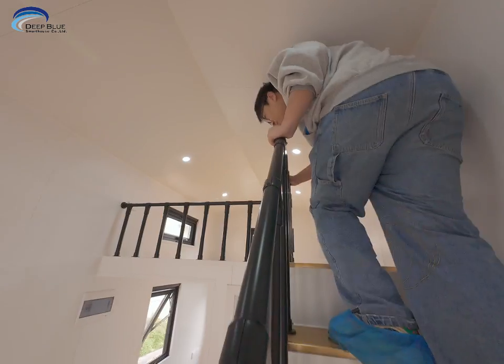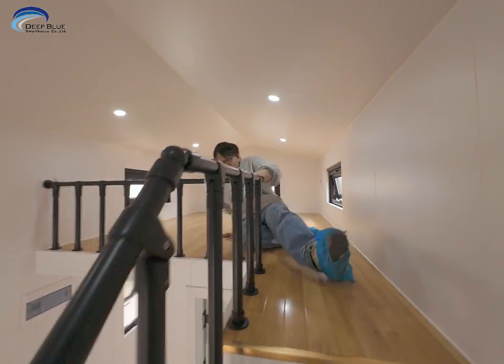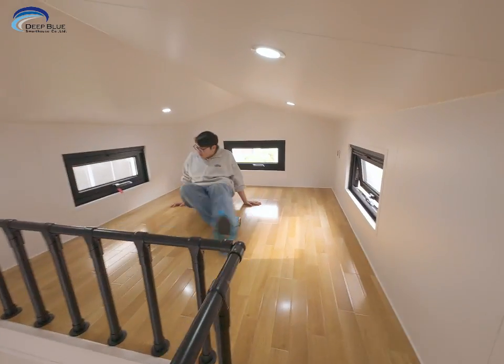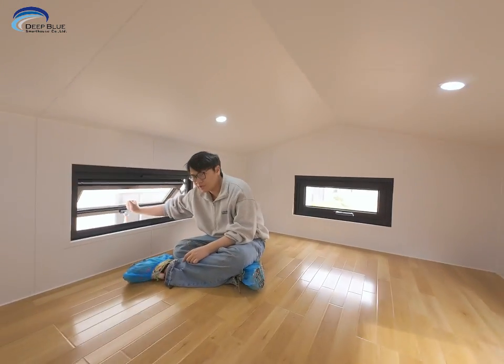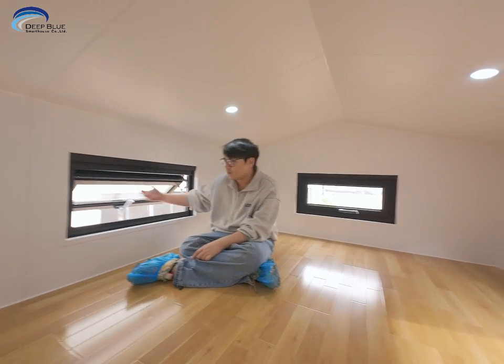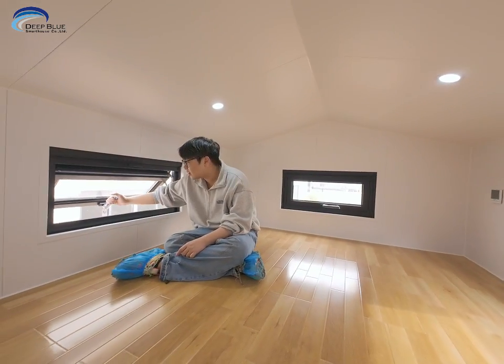This is your bedroom. Yes, and you can sleep here. And when you sleep, you can look to the side and see the view outside. You can enjoy sunshine, enjoy the rain, enjoy snow, enjoy everything you want to do.